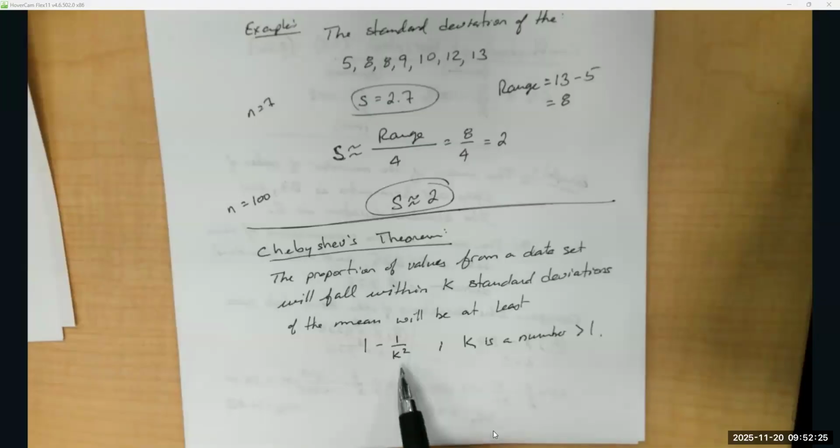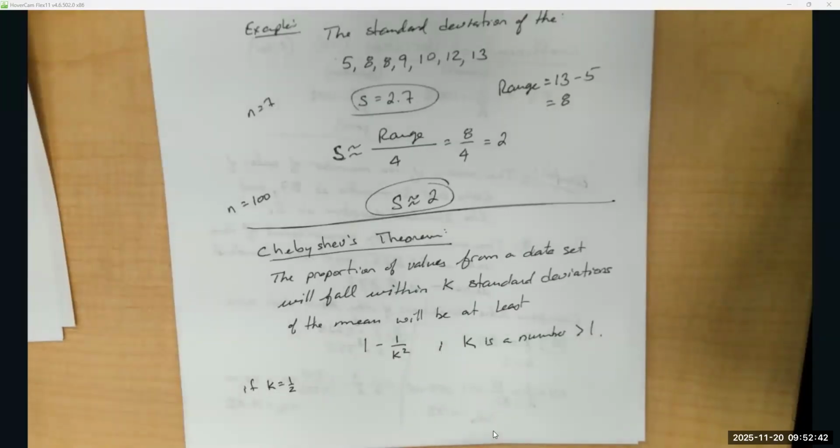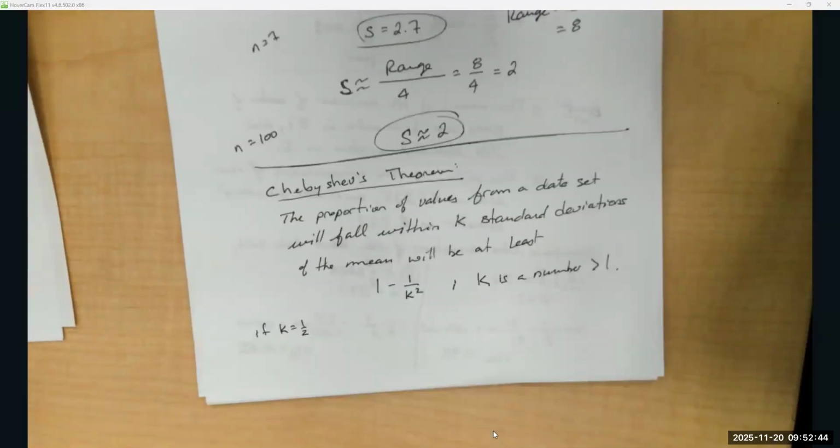In other words, if K is 1/2, what would our answer be? What would our Chebyshev value be if K equals 1/2? Now, you can't use the word "can't" in mathematics. Just work it out.